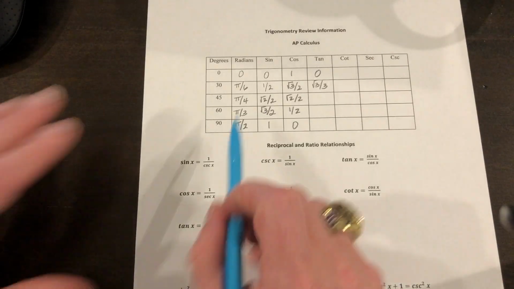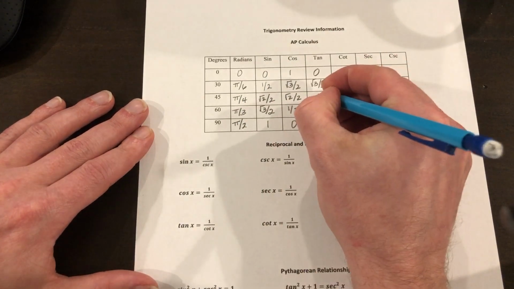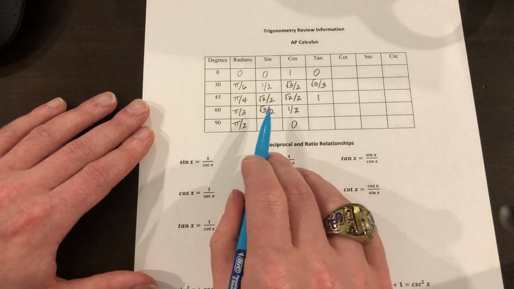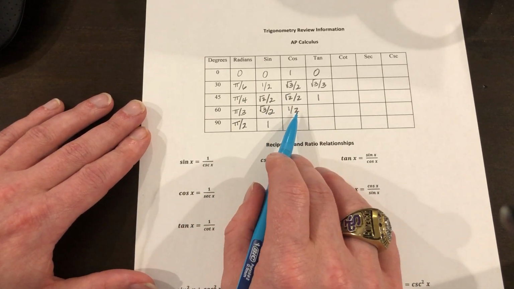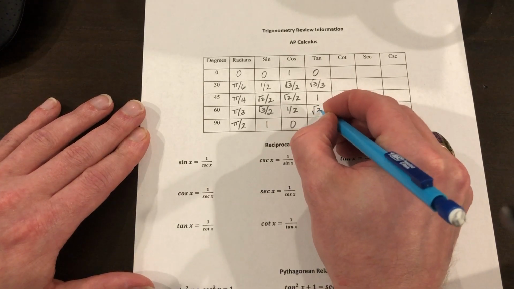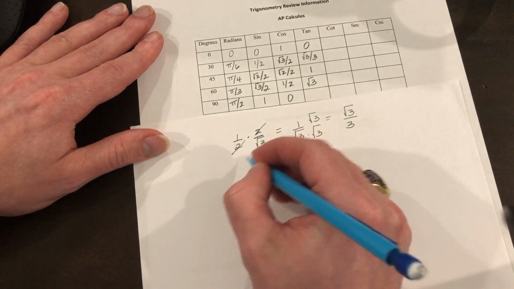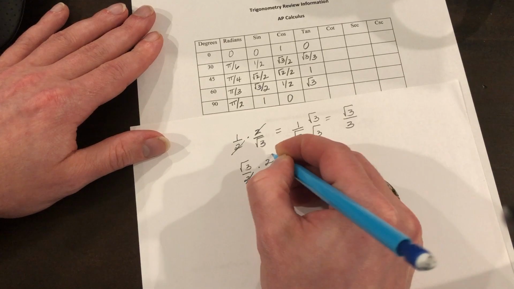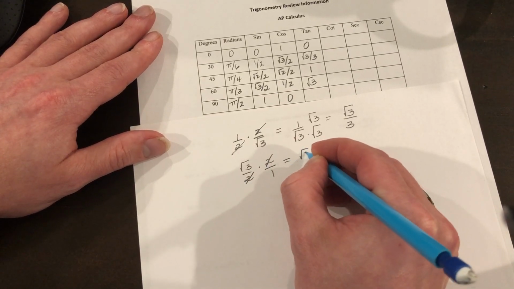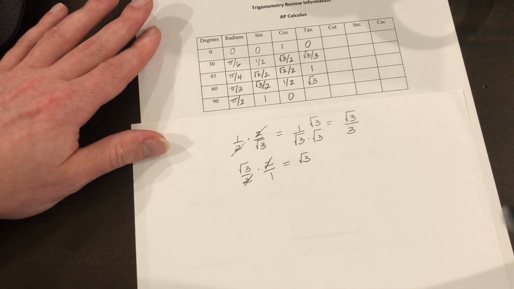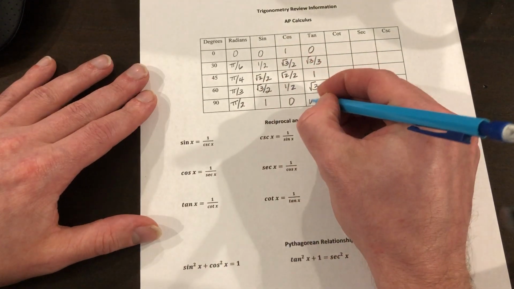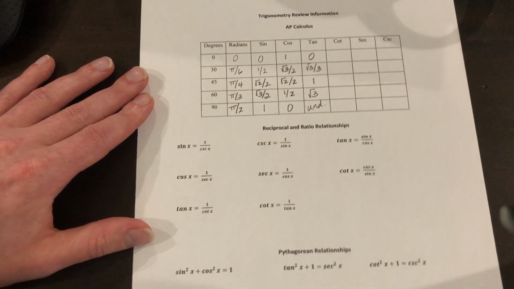Okay, for pi over 4, tangent of pi over 4 is going to be 1. Square root of 2 over 2 divided by square root of 2 over 2 is 1. Square root of 3 over 2 divided by 1/2 is going to be square root of 3. And let me show you where that comes from real quick. So like we did in the last little portion, so square root of 3 over 2, and I'm going to multiply by the reciprocal. The reciprocal of that is 2 over 1, and those cancel. Okay, and then 1 divided by 0 is undefined. Okay, so we're going to write undefined like that, UND, and that works for me.